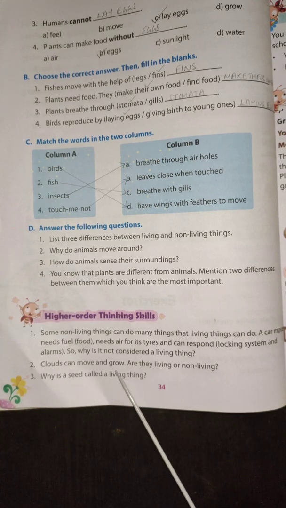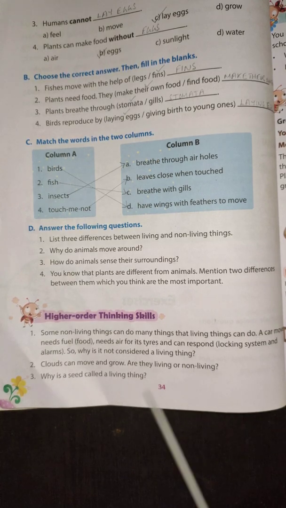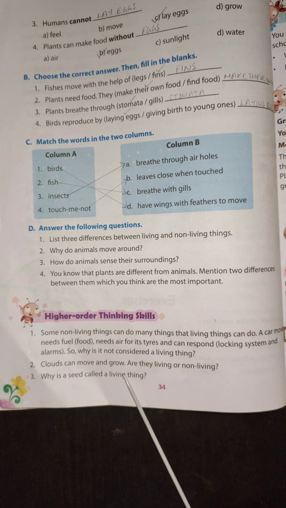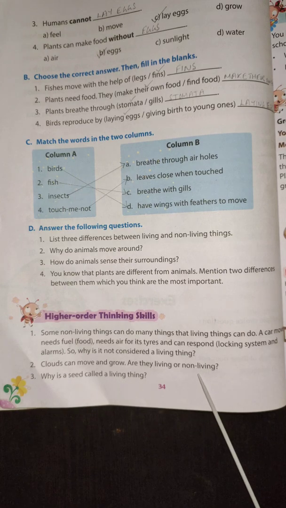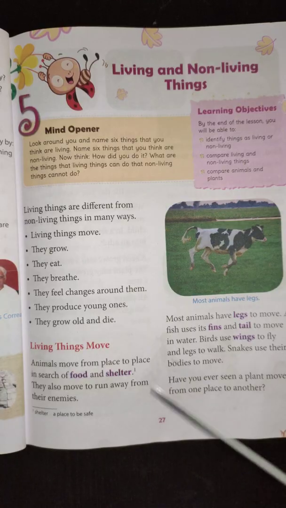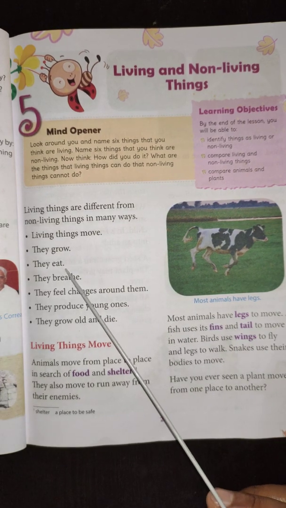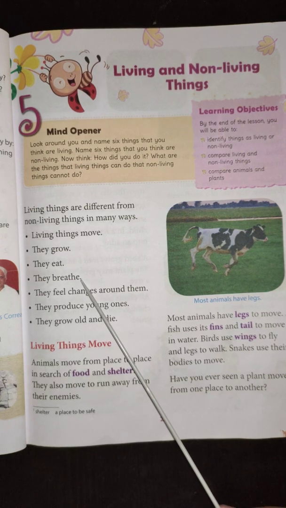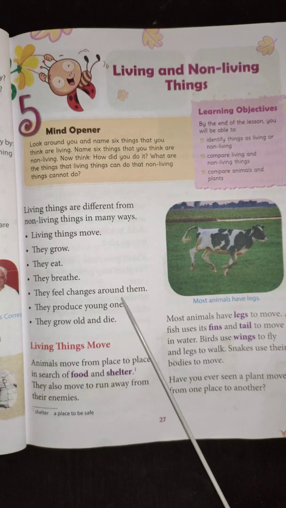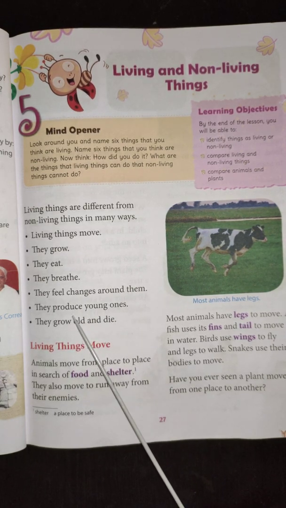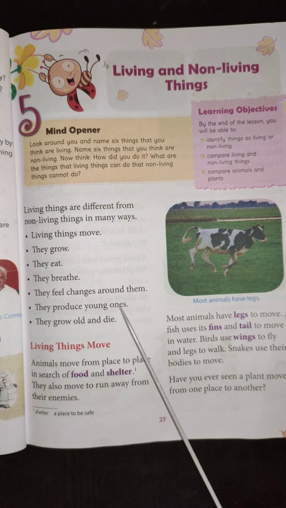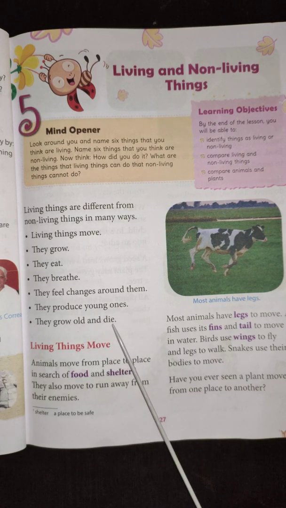Clouds can move and grow. Are they living or non-living? Though clouds can move and grow, they are non-living. Again, you can have a look at the same structures. A cloud cannot eat. A cloud cannot breathe. A cloud cannot feel changes around it. A cloud cannot produce young ones. It doesn't become old and die. So that's why a cloud is considered as a non-living thing.